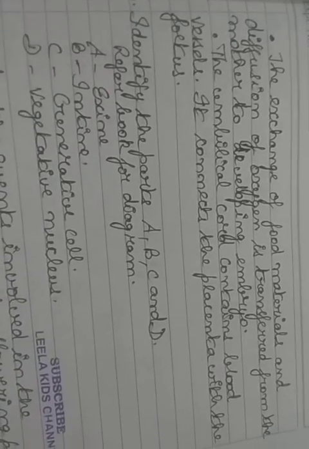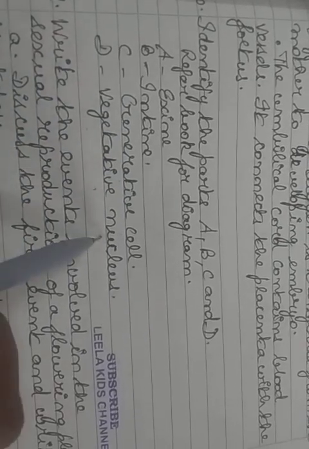Identify the parts A, B, C and D. Refer book for diagram. A is exine, B is intine, C is generative cell, D is vegetative nucleus.